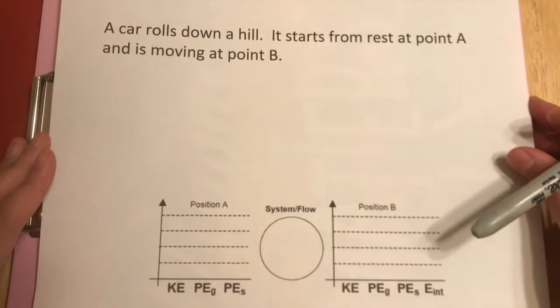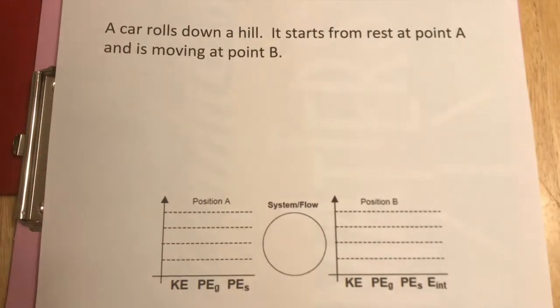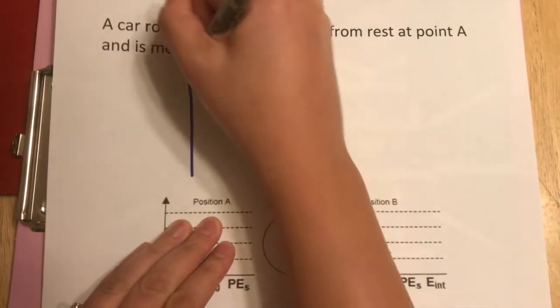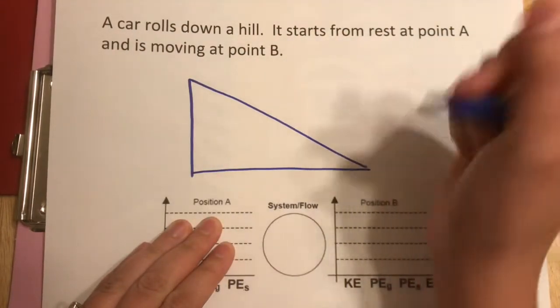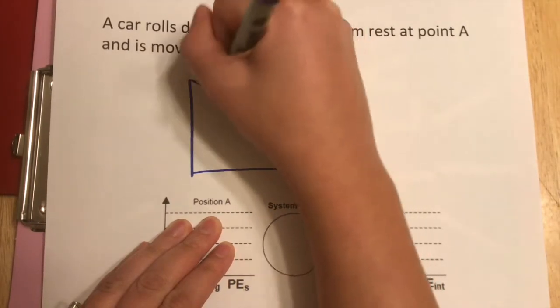So let's say we start with an easy one. A car rolls down a hill. It starts from rest at point A and is moving at point B. First thing I'm going to do is draw a picture. This will generally be done for you ahead of time.